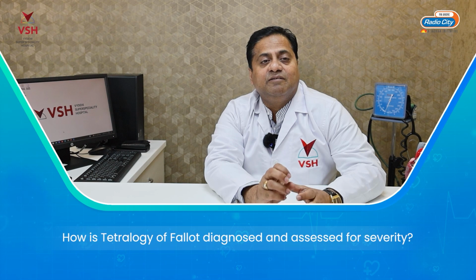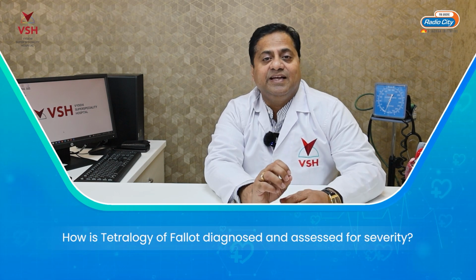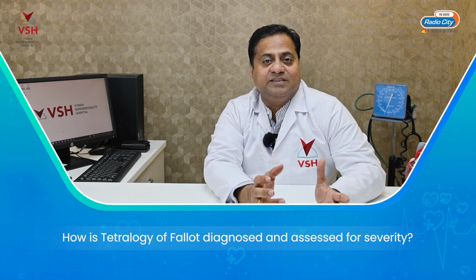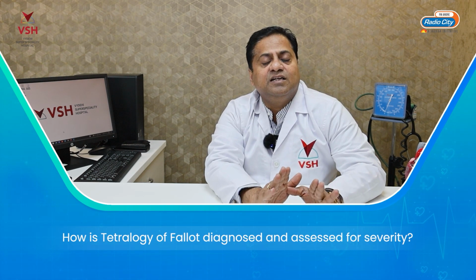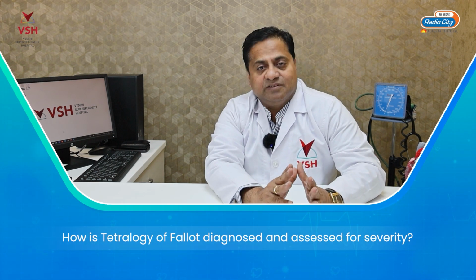Whenever you put your stethoscope into the pulmonary area, there are 4 areas in the examination. One of the areas is the pulmonary valve area. When you put your steth, you find a single S2 and then an ejection systolic murmur. Once that is there, it's nothing else, it has to be a tetralogy of Fallot.